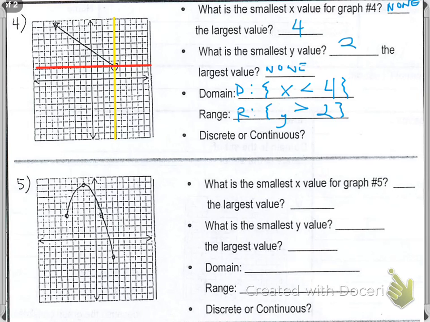Let's look at, is this concrete or, golly, is this discrete or continuous? Continuous, okay? How do I know it's continuous? Because it can have fractions, right? And it goes on and on, right? Okay. Let's look at our next one. What is the smallest value for x in graph number 5?